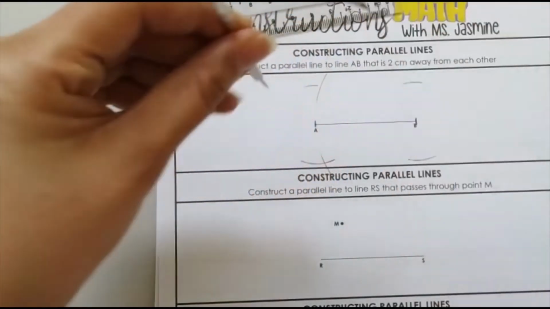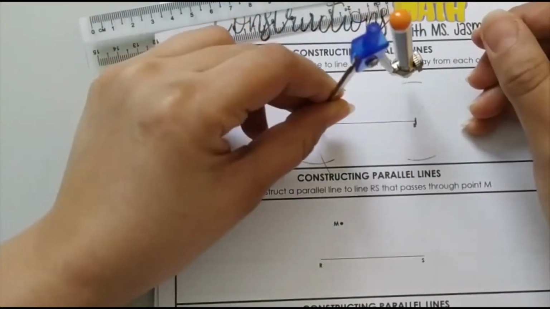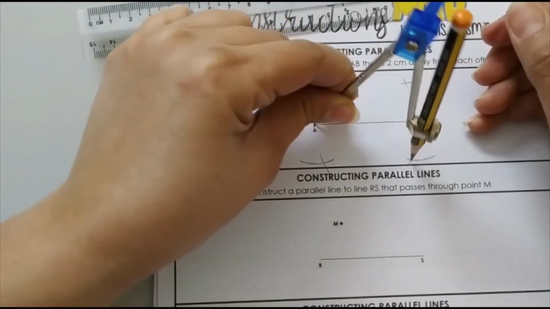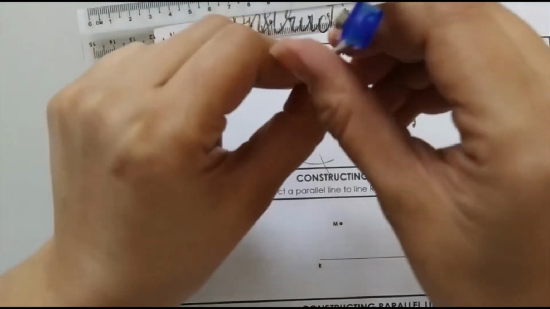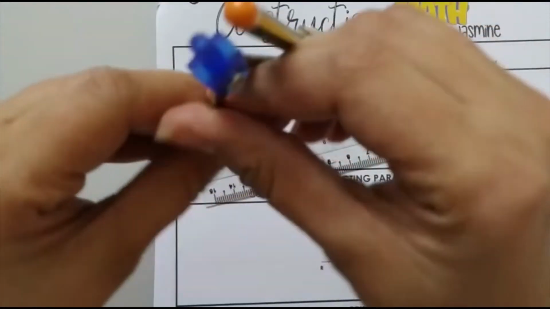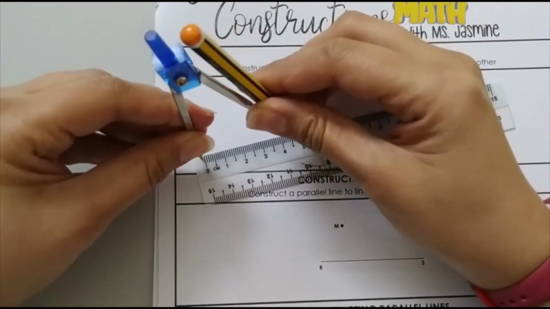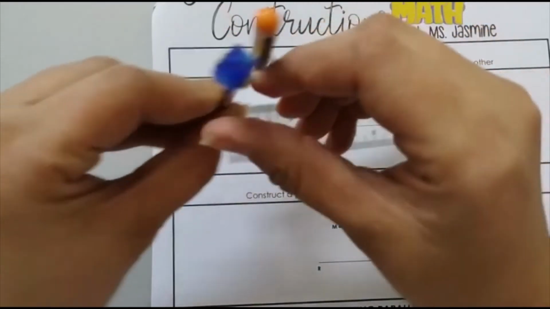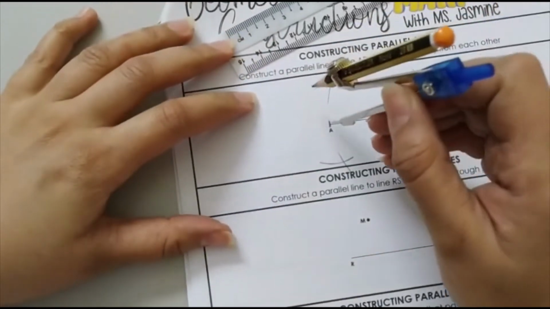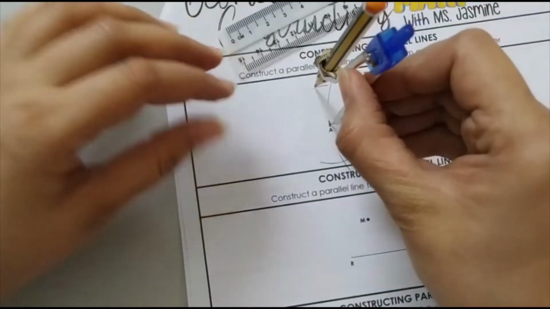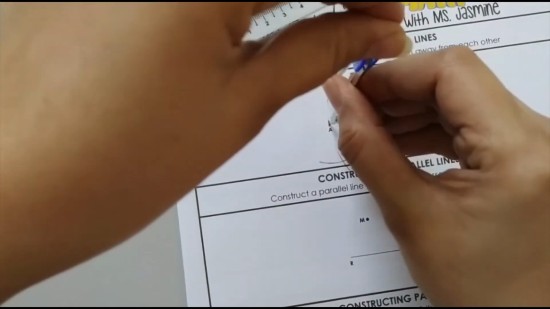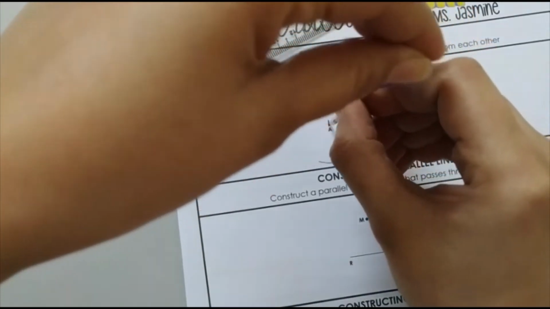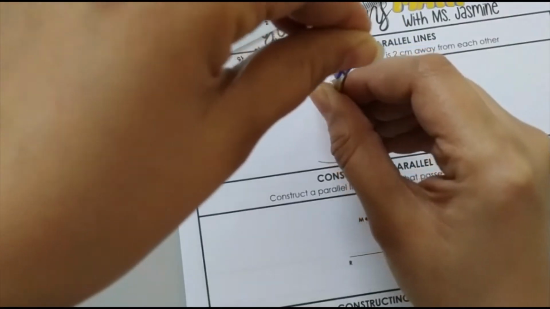Now I want to go to A. Keep in mind again, I am not touching the part that has the pencil. And so all my lines crossed each other except for the 2 centimeters one. So I'm going to go ahead and measure that again, 2 cm. Make sure my line is 2 centimeters apart, and I'm going to go back to my point A, and I'm going to make my 2 centimeter line a bit longer. So you can see my 2 centimeters line now.